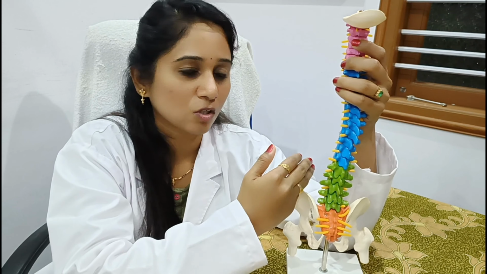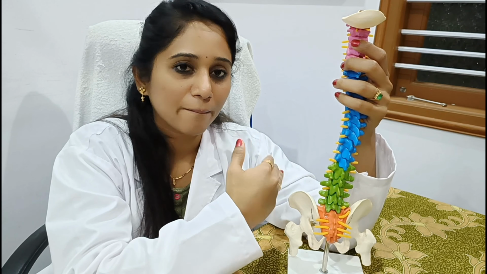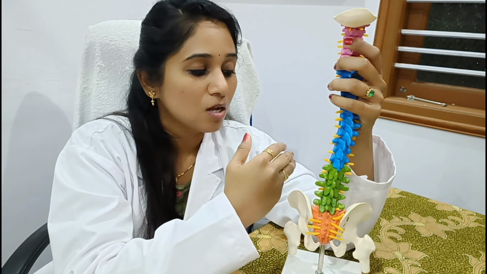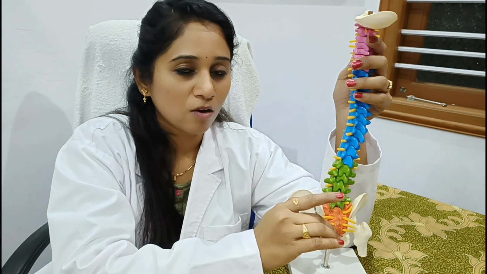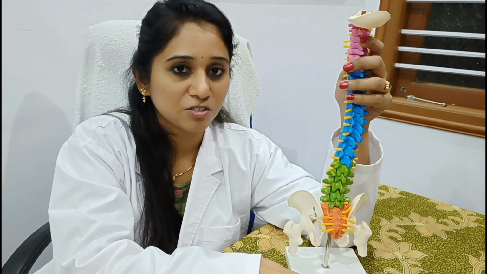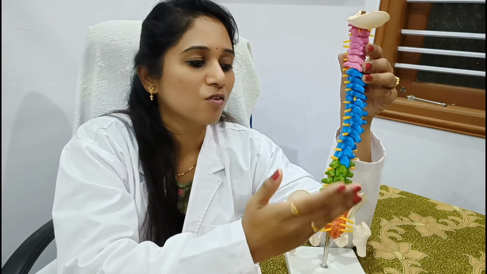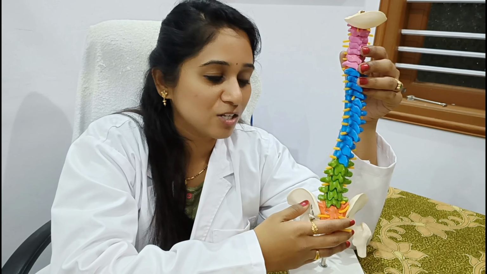Sometimes the pain may get radiated from the soft tissue organs also. If something happens in the liver or pancreas, the pain gets radiated to the lumbar spine, and we can feel the pain over here also. So it's always good to consult a physician if you have such issues. So these are the various reasons for backache. You could have understood now.